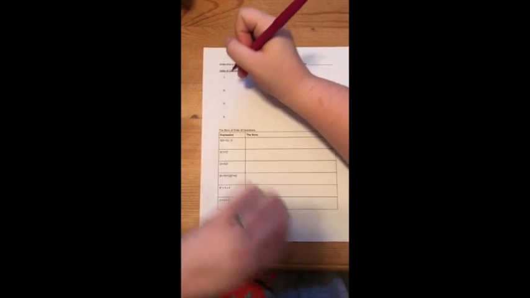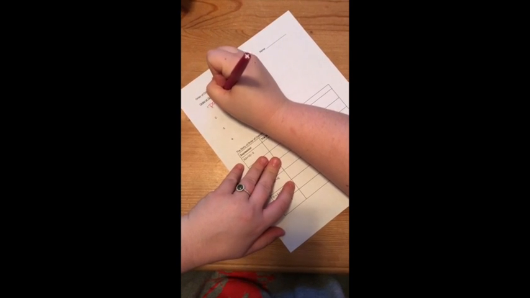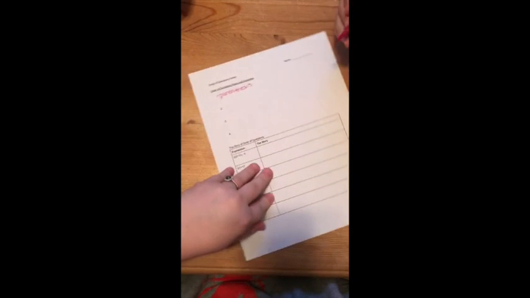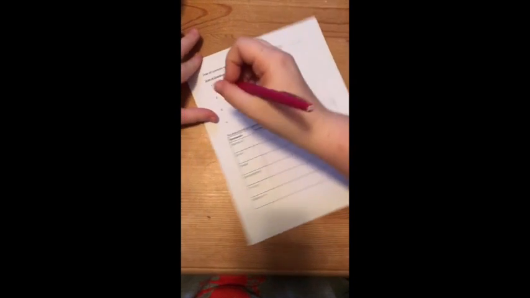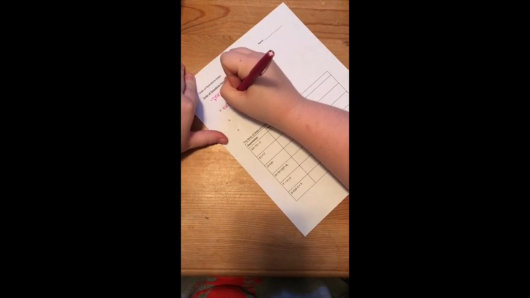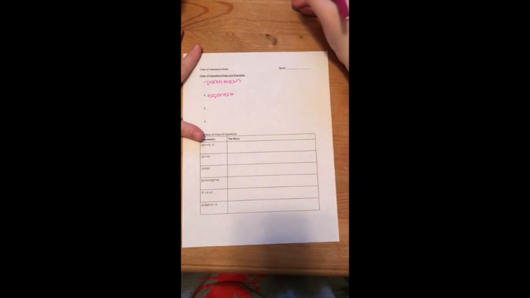So first I'm going to do the parentheses. So I do everything that is within the parentheses first. Next, I'm going to do the exponents. My exponent is going to be like if I have 2 squared or 3 cubed. Anything up there that's that superscript is going to be an exponent.